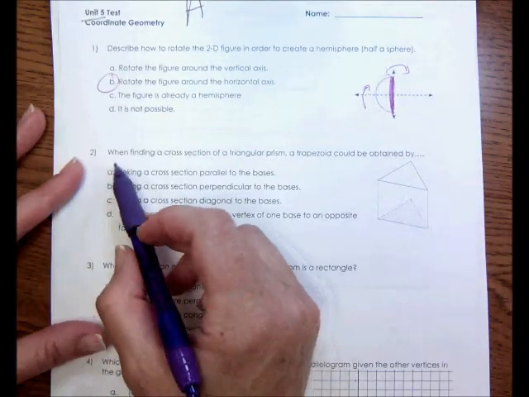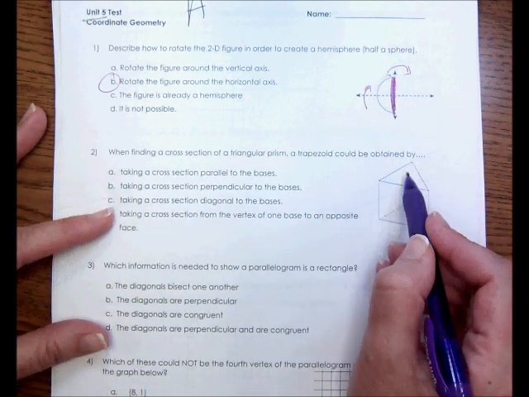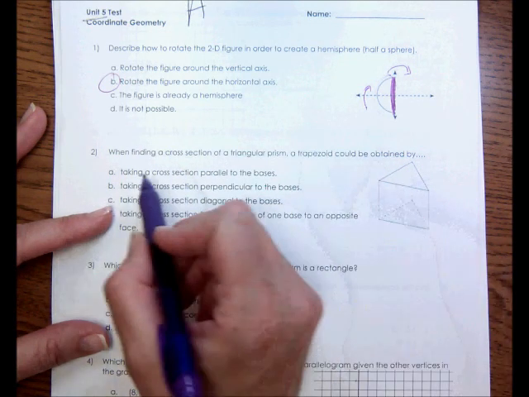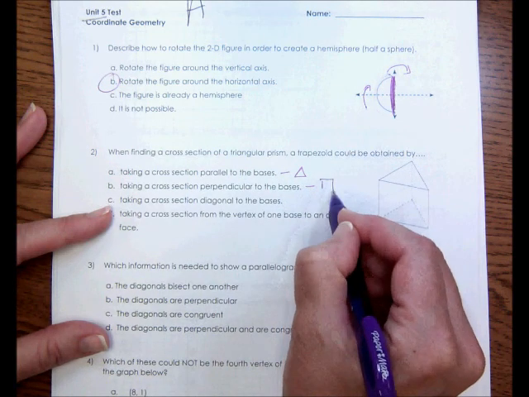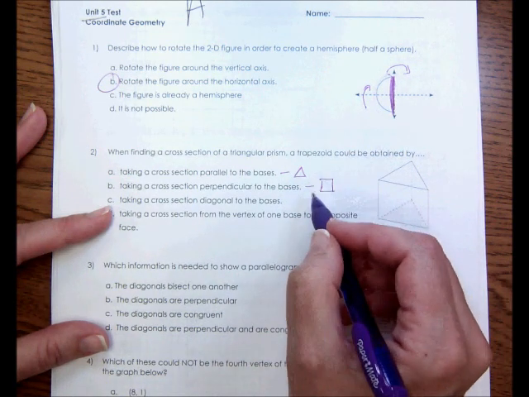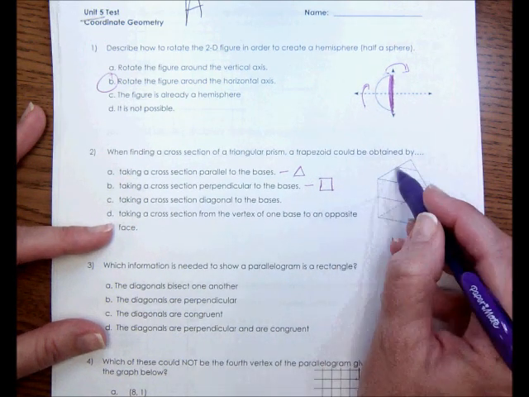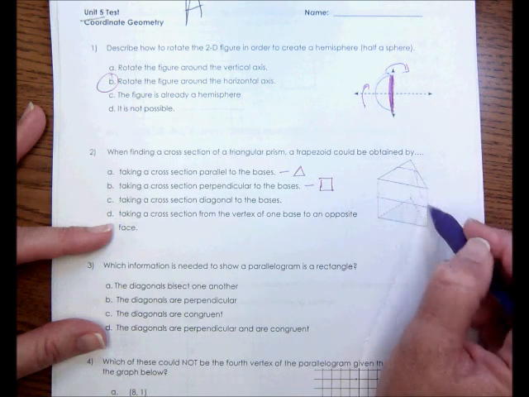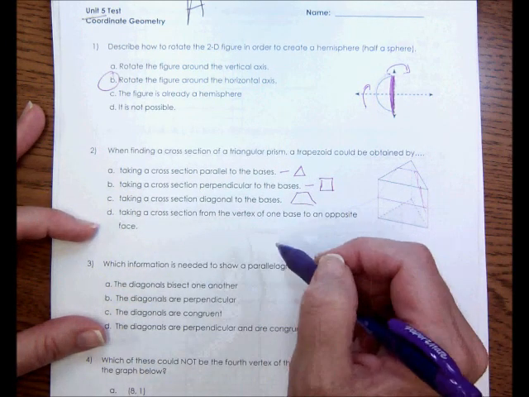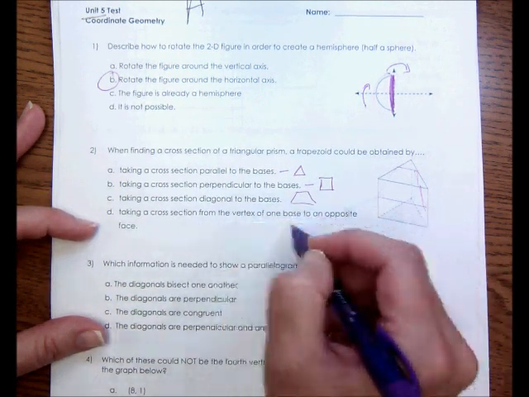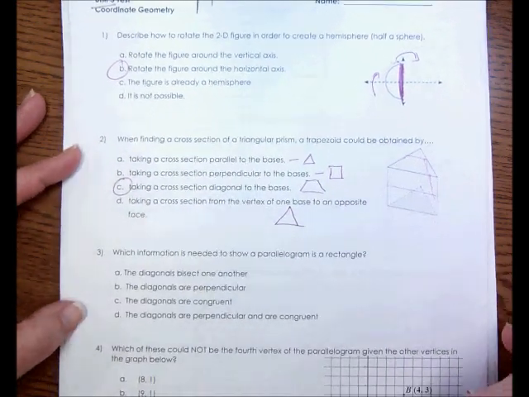Number 2, it says when finding a cross-section of a triangular prism, a trapezoid could be obtained by... The answer to this one is if it's parallel to the bases, it's going to be a triangle. If it's perpendicular to the bases, it's going to be a rectangle. If it's diagonal to the bases, I'm actually going to be able to create a trapezoid. And then the last one says take a cross-section from a vertex to a face, and that's going to create a triangle. So C is your answer there.